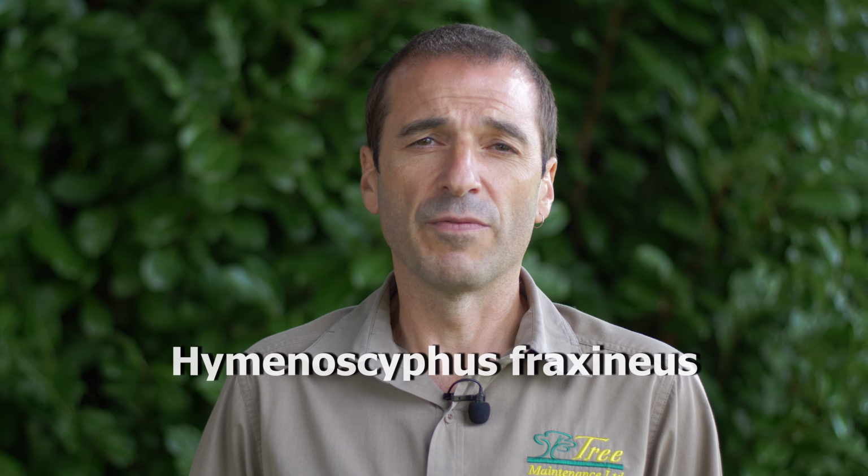Ash trees are a common sight across Britain, often lining our highways or as features in our parks and gardens. But these trees are coming under threat from a disease commonly known as ash dieback. The fungus that causes the disease is called Hymenoscyphus fraxineus. It was first recorded in the UK in 2012.